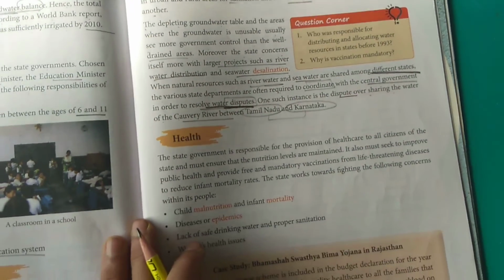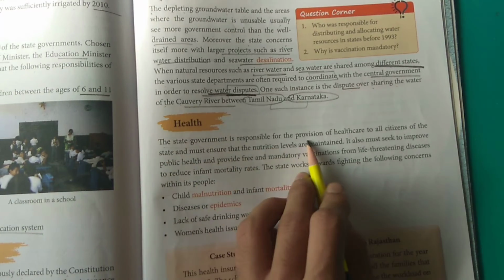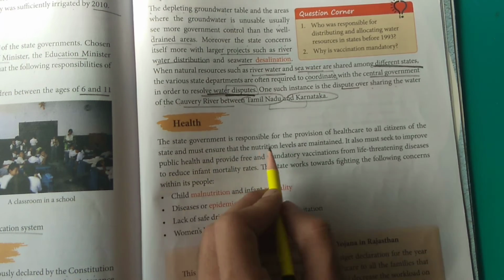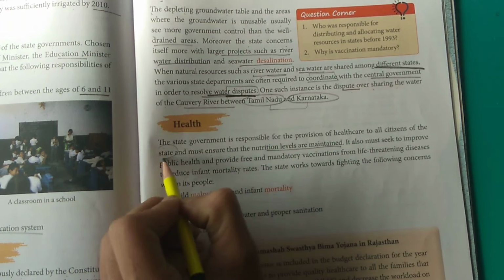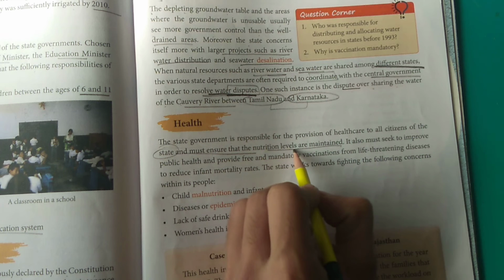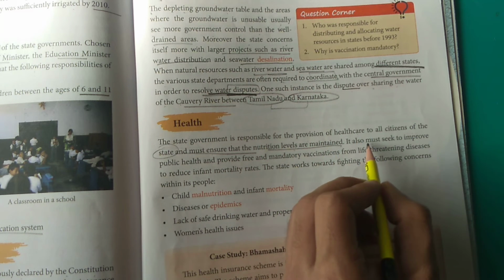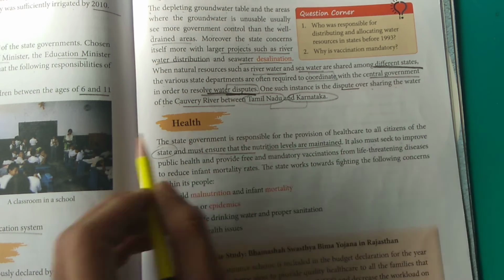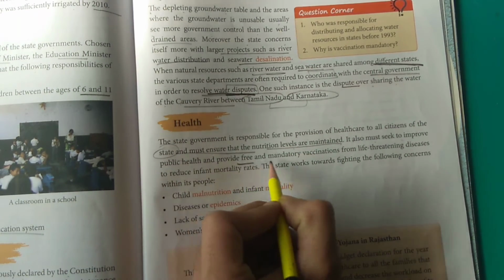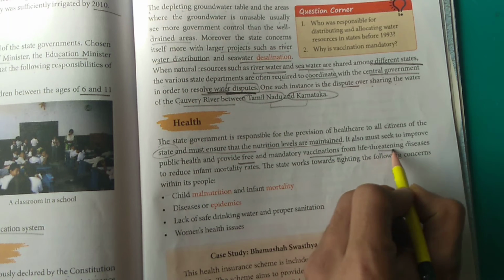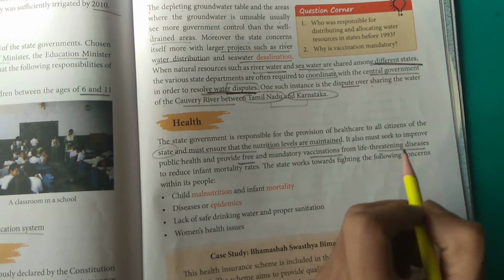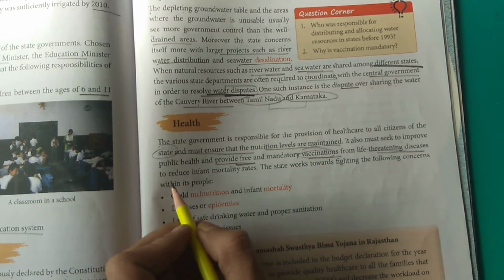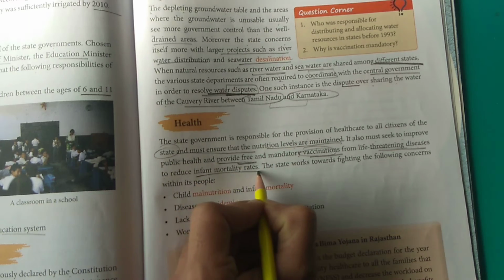Now, health. The state government is responsible for the provision of health to all citizens. The state must ensure that nutrition levels are maintained for the citizens of India and of the particular state. It also must seek to improve public health and provide free and mandatory vaccinations for life-threatening diseases like corona. Clear? The vaccination should be provided free of cost to reduce the infant mortality rate.